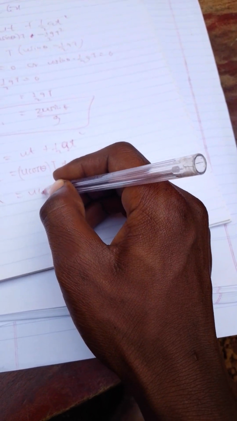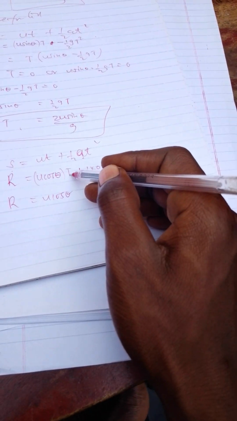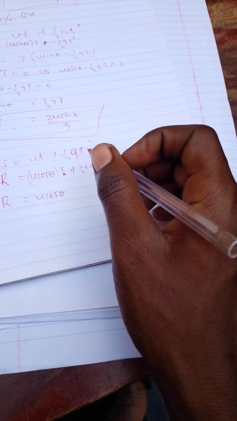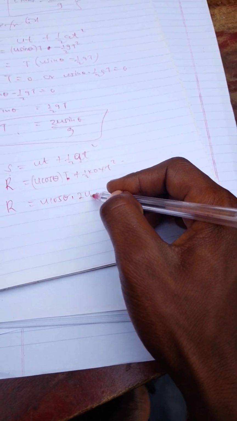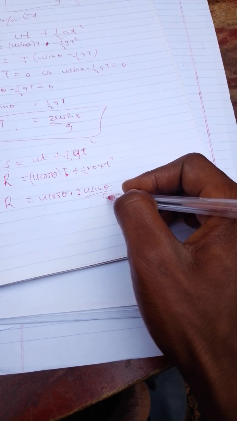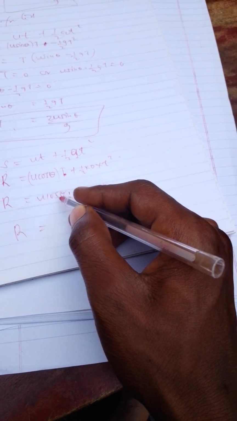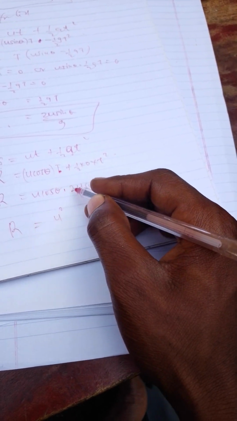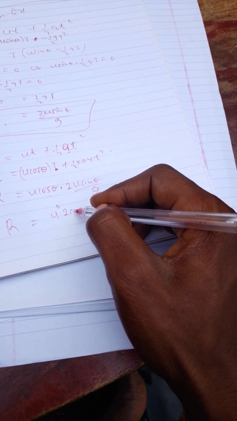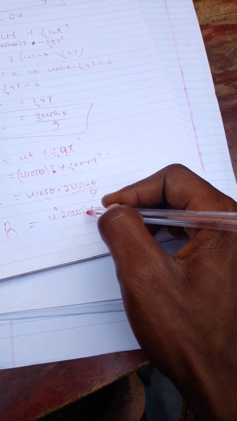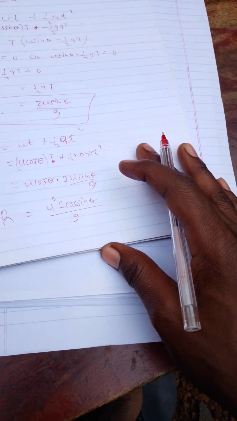My range is equal to u cos theta times t. This t means time of flight, so I replace it with 2u sine theta over g. R is u times u, I get u squared, times 2 cos theta sine theta over g.